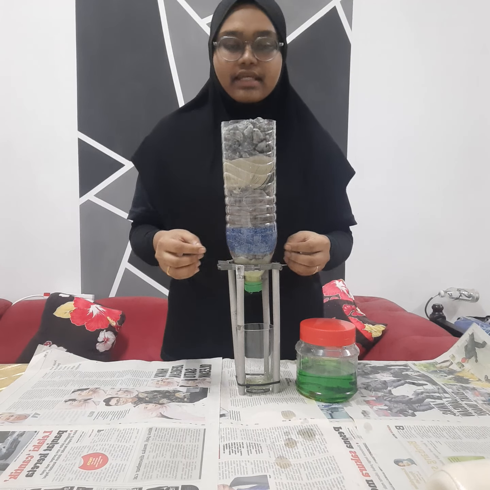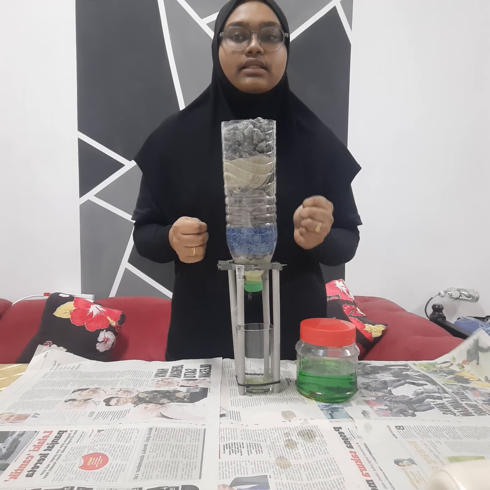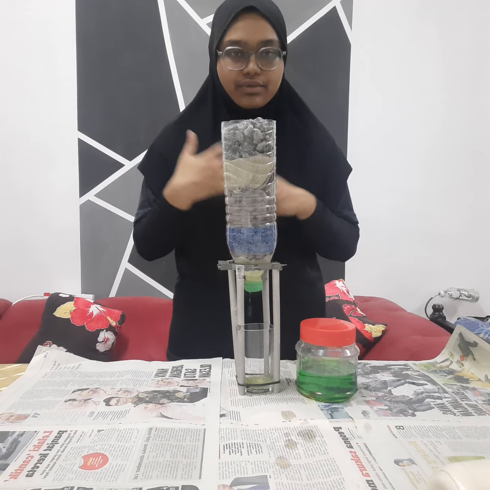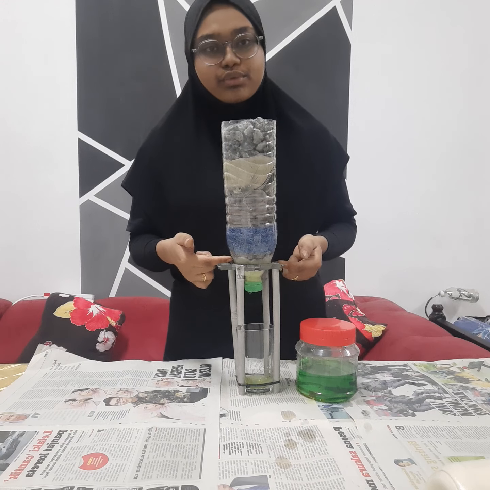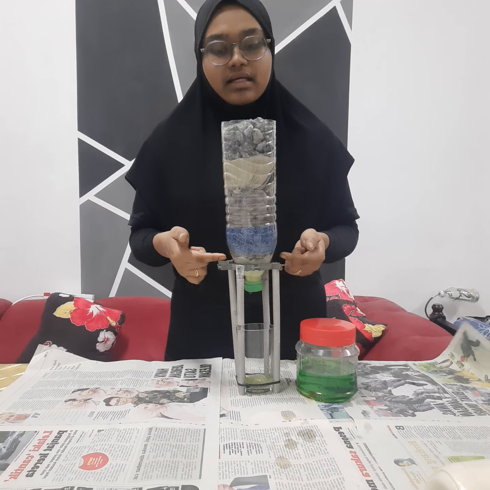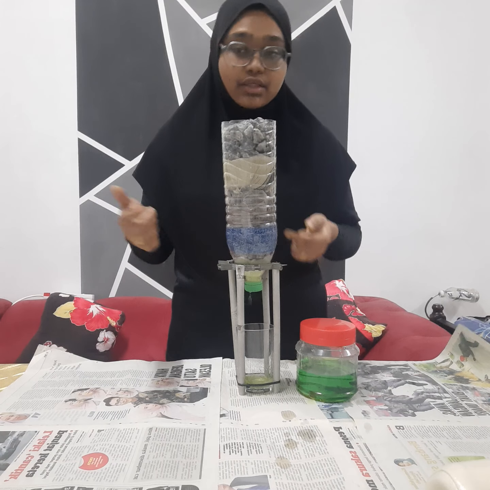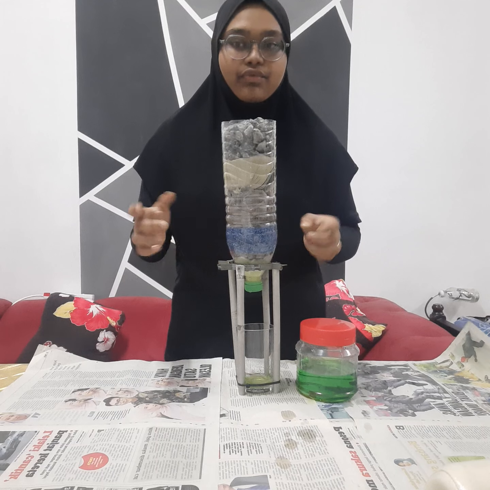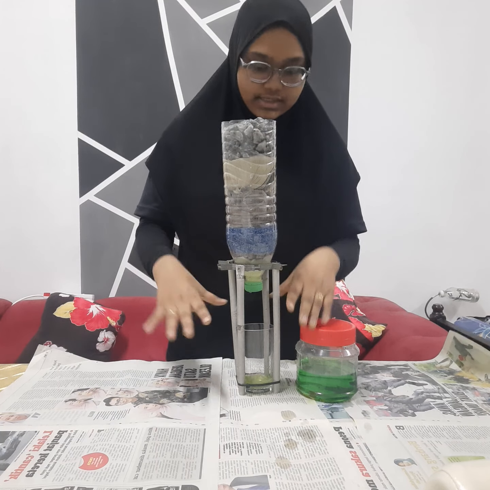The gravels are to remove suspended solid particles from water. And lastly, I put cotton balls because they help to keep the other layers of the filter from falling out into the water.